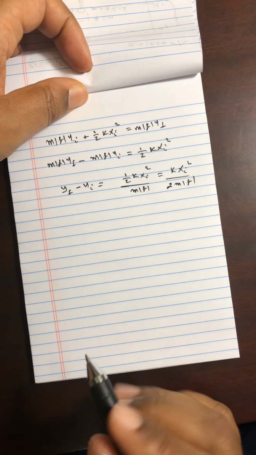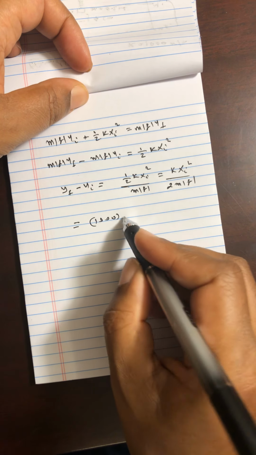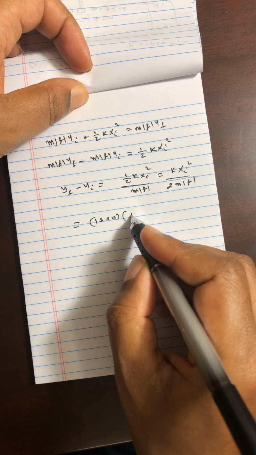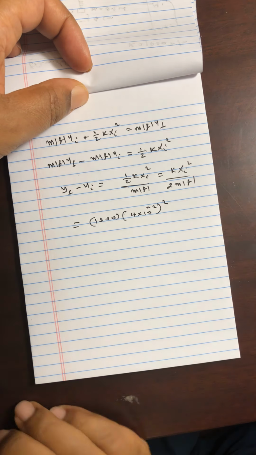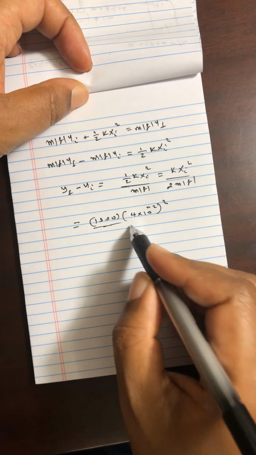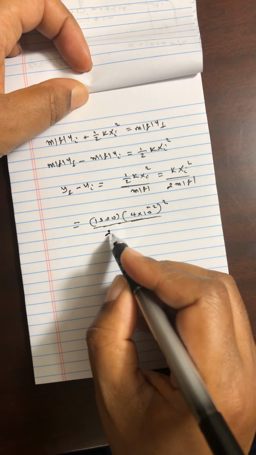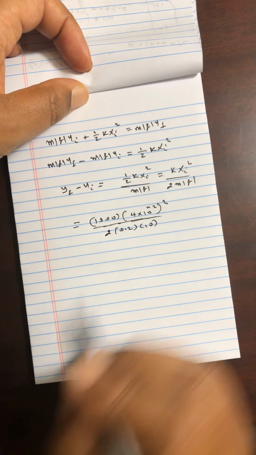All right, so let's plug in the numbers. K is 1000 and xi is 4 centimeters, 4 times 10 to the power of -2, squared. Then divide by the mass, which is 0.2, and gravity, which is 10.